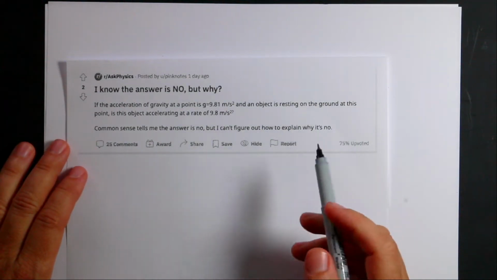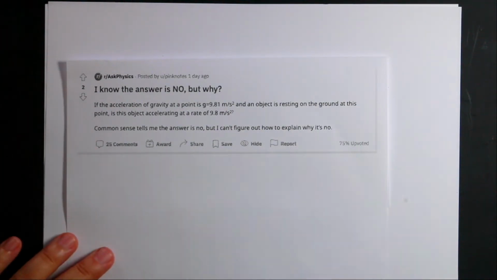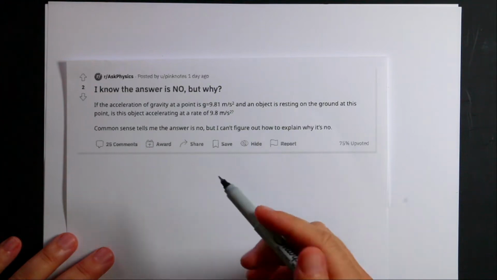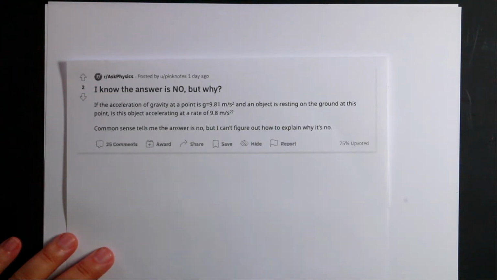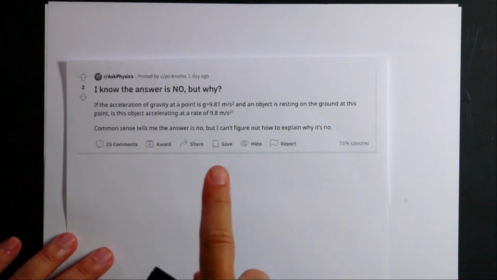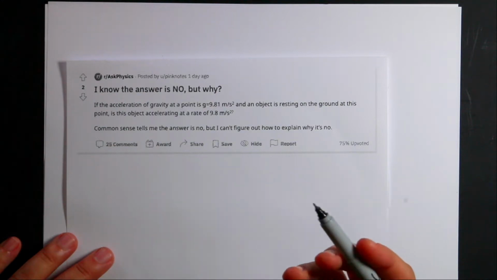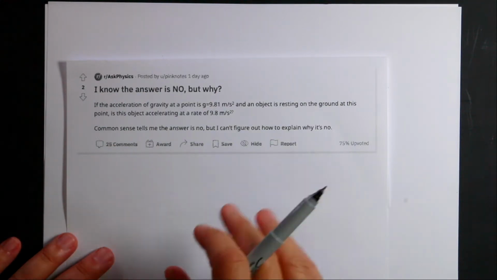Here is another question from Reddit. I like these questions because I look through Reddit and see what's there, and if it's something I've seen other students ask in real life, then I think, well, if people in real life ask it and people online ask it, it's a good question to ask.